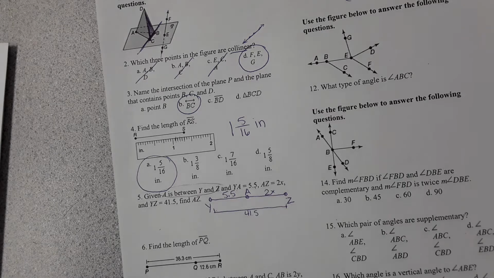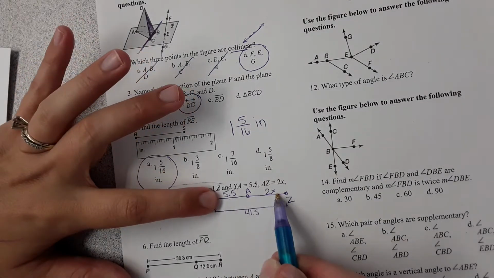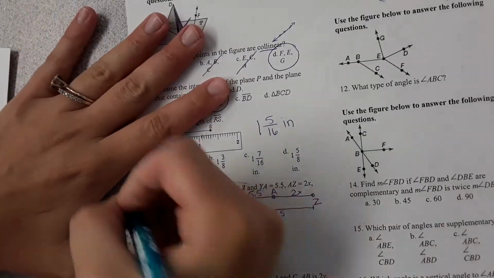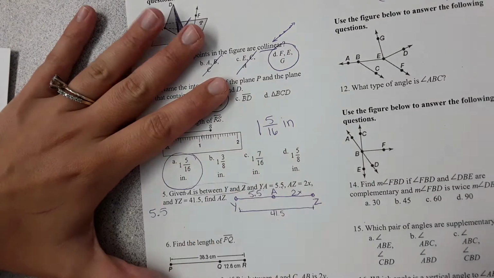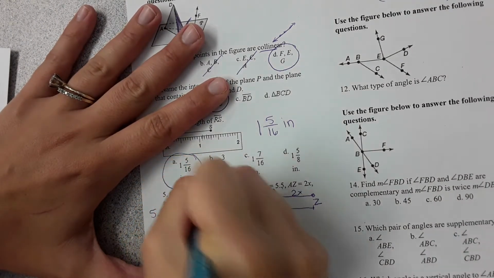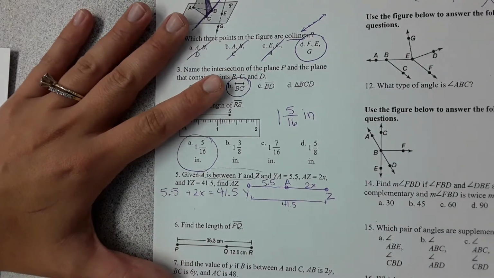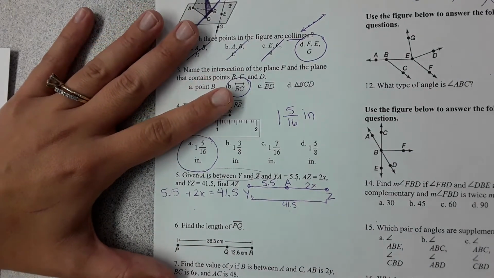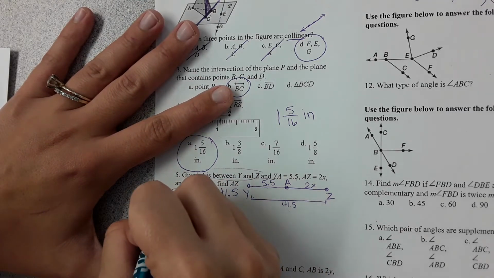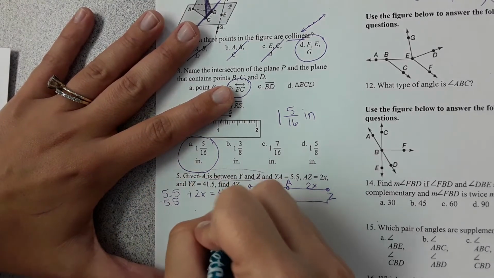The way to solve this is to add these two values and put it equal to 41.5. So 5.5 plus 2x equals 41.5. Then solve for x.